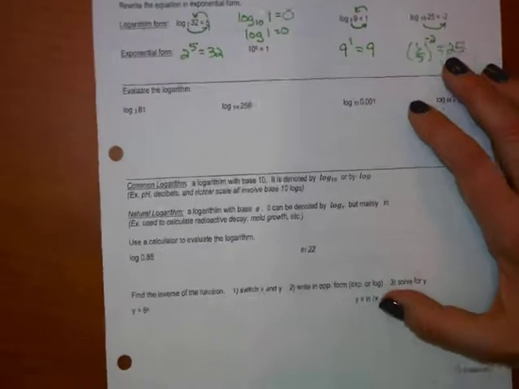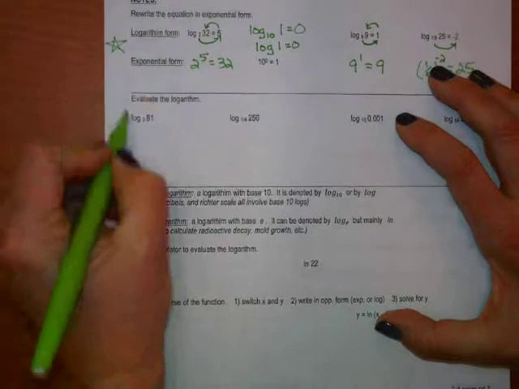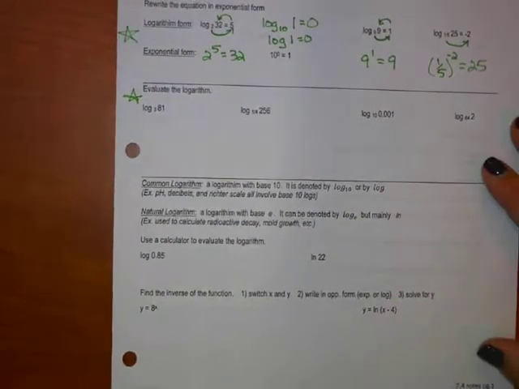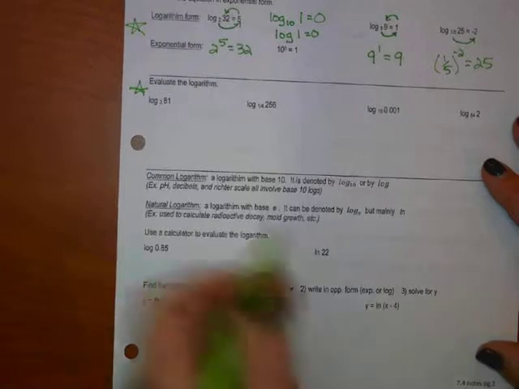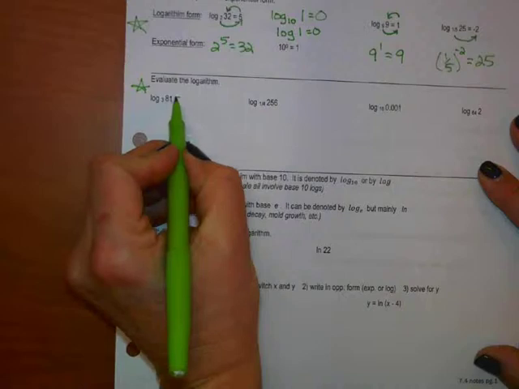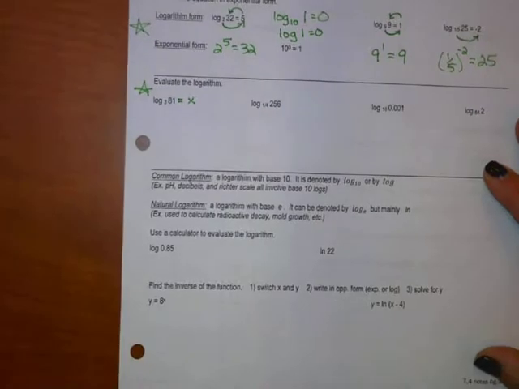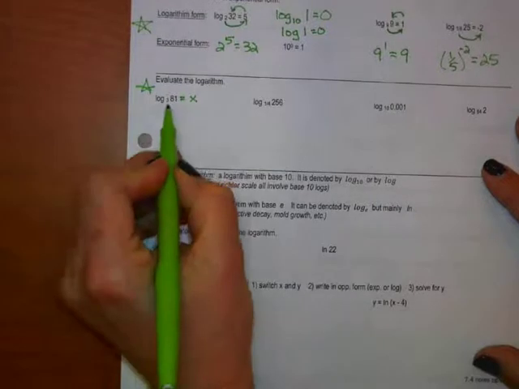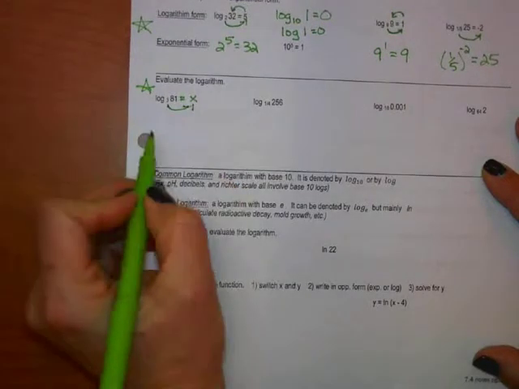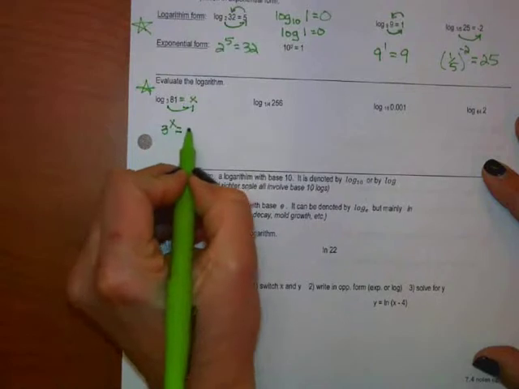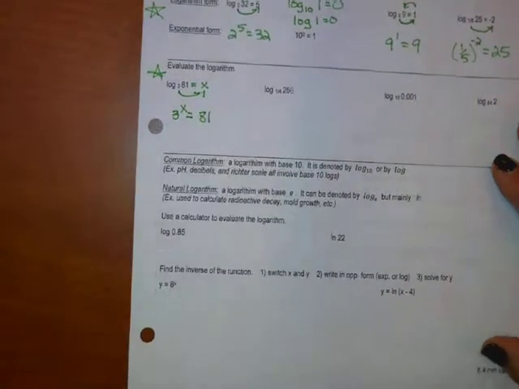All right. Then the next thing, so this is one thing you have to do. The next thing is evaluate the logs, meaning find the exponent. Now, it's not set equal to anything, and that's what we're trying to find. So I often will just do this, equals x. I'm trying to find that exponent. So now I can rewrite it in exponential form, and I could say 3 to the x equals 81, right?